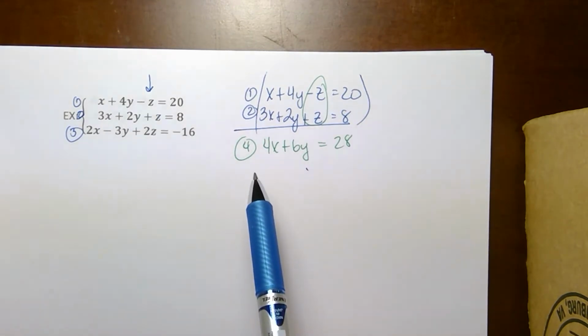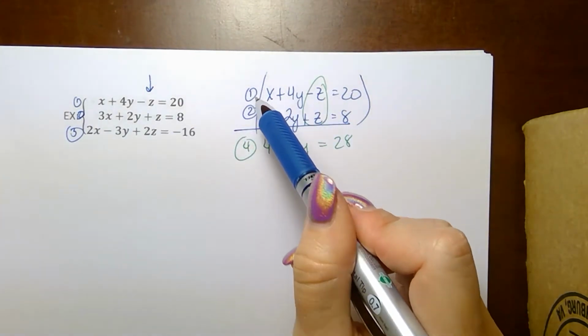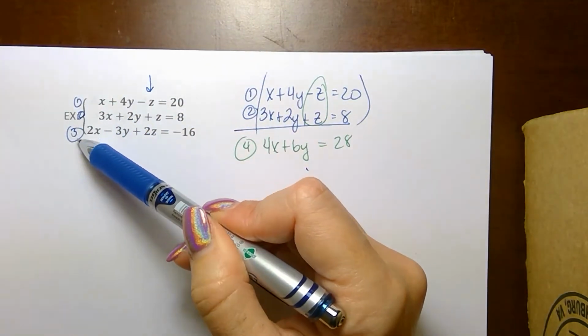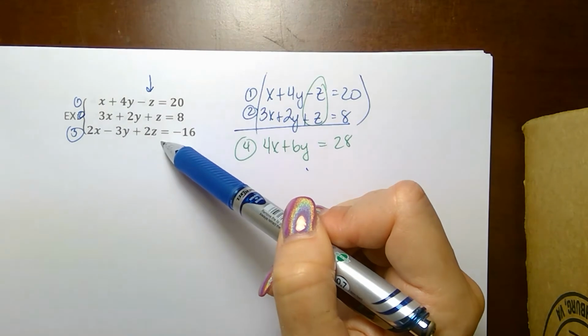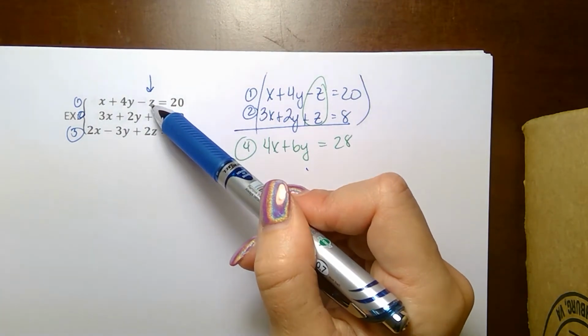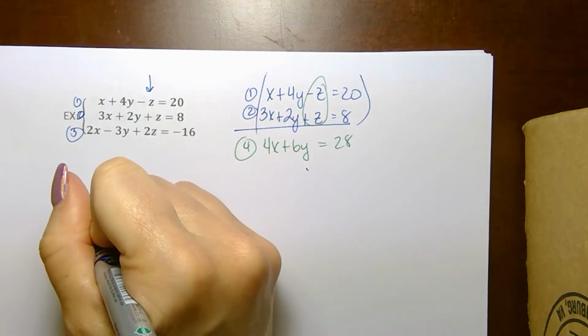I need to go back and pair again. I eliminated z. I paired 1 and 2, eliminated z. I need to go back and pair up either 1 and 3 or 2 and 3, eliminate z again. Well, equation 1, z is already negative, so I'm going to pair 1 and 3. I'm not going to change 3.